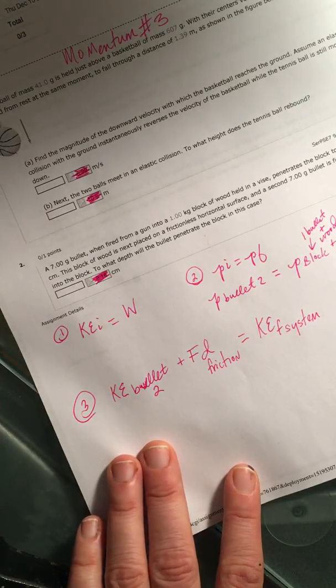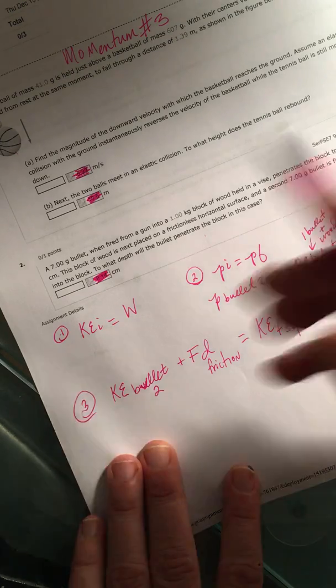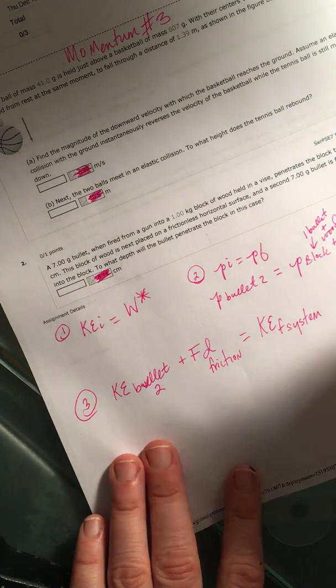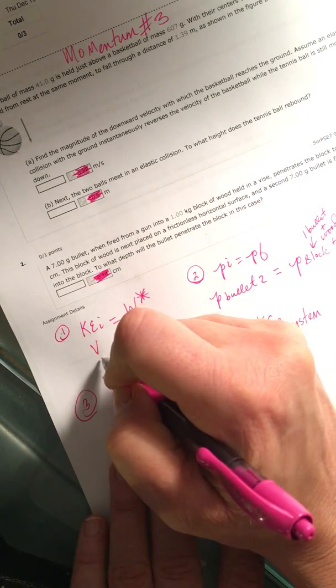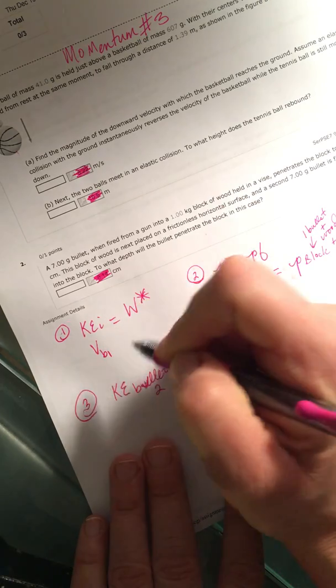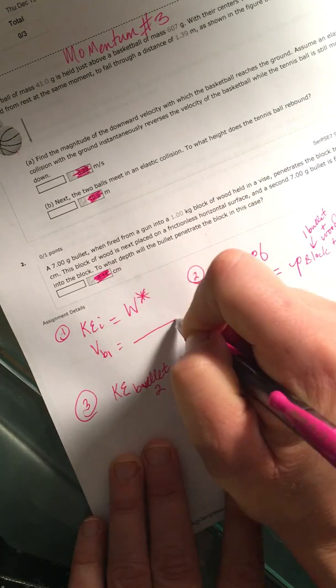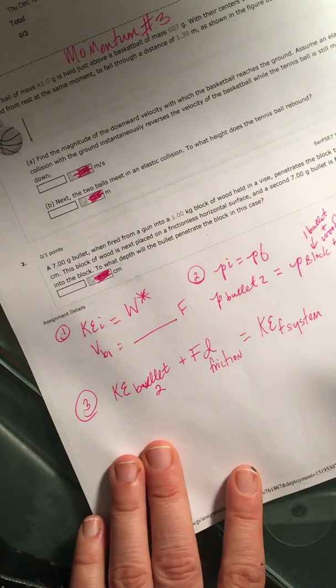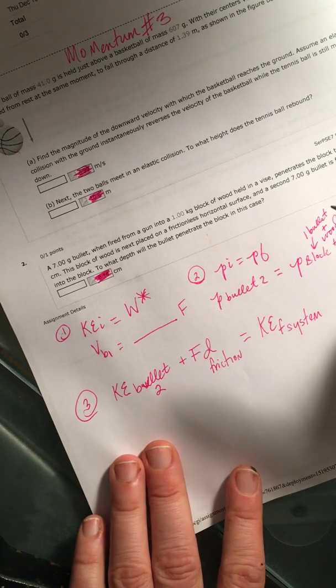Now, why 3? Well, because you've got more variables missing than you know what to do with in this question. Okay, this one right here, you're going to be able to get the velocity of the initial bullet in terms of something, force. All right, because you don't know the force either, right?